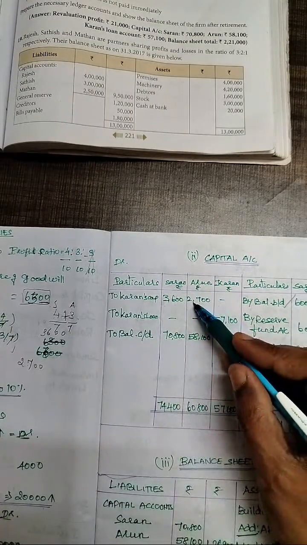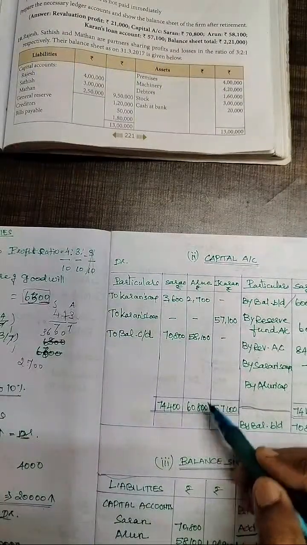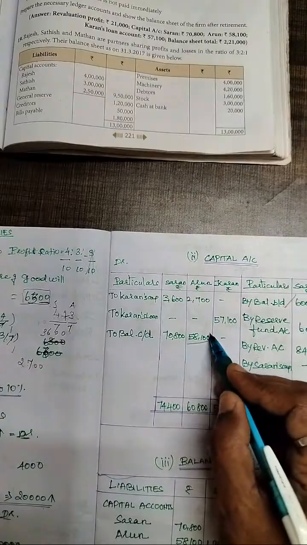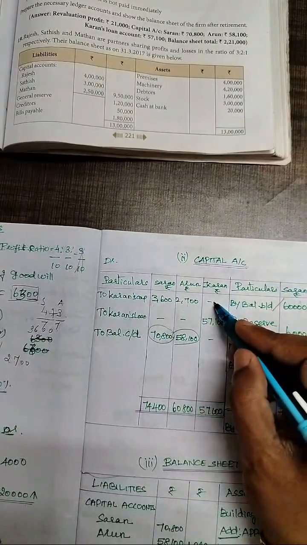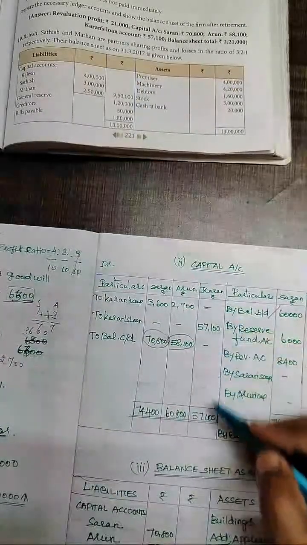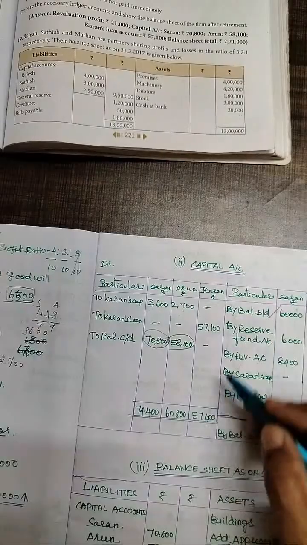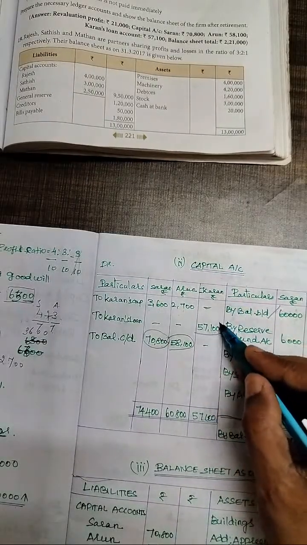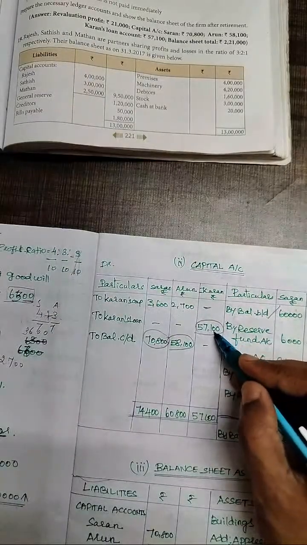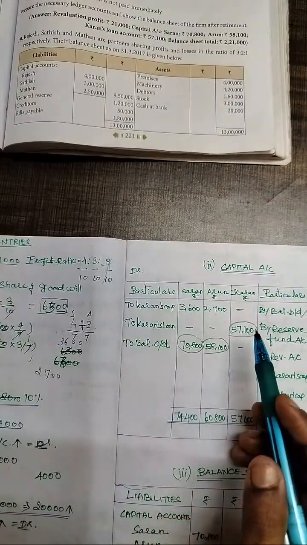Similarly, you have to subtract 2,700 from 60,800, you will get 58,100 rupees. Okay, in the current column we don't have any value on the debit side, so the same value, 57,100 rupees, is to be entered in the current column.